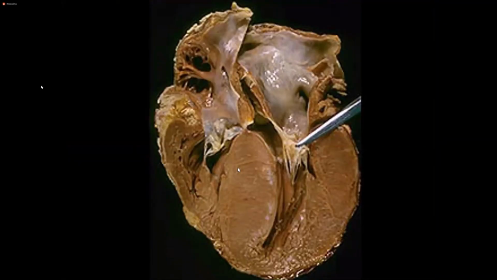The next case is about myocardial hypertrophy. We talked about concentric hypertrophy in the left ventricle because of hypertension, where you find that the septum thickness is equal to the free wall thickness. But here we are talking about a condition in which there is asymmetric hypertrophy.